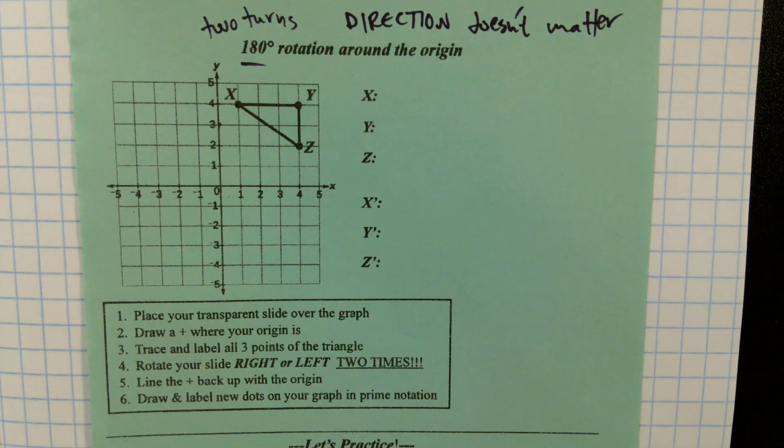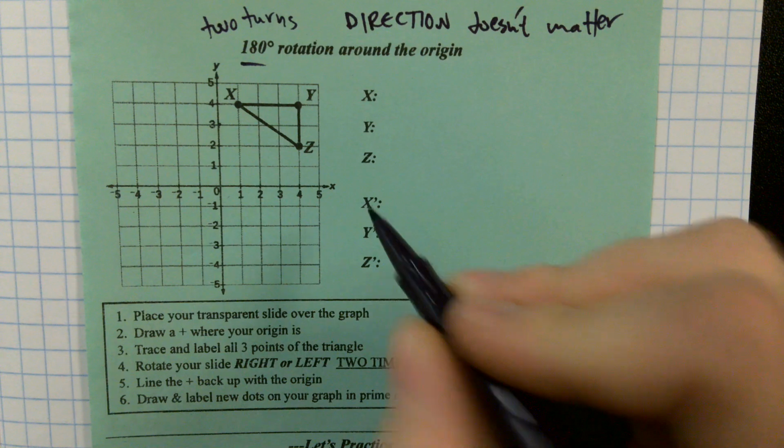Okay, think of it like this, right? I'm looking at you guys right now, right? Everybody see that? Yeah. I'm looking right at you. I'm going to turn to the right 2 times. 1, 2. Now I'm facing away from you, right? If I turn to the left 2 times, 1, 2, I'm still facing away. So the direction does not matter, all right? Does that kind of make sense? Yeah.